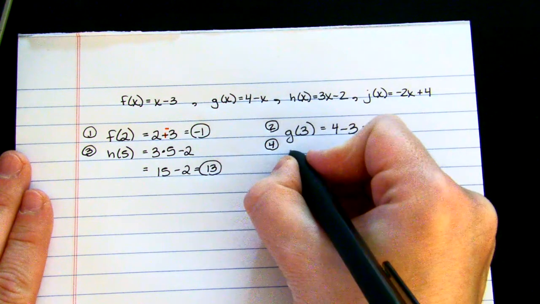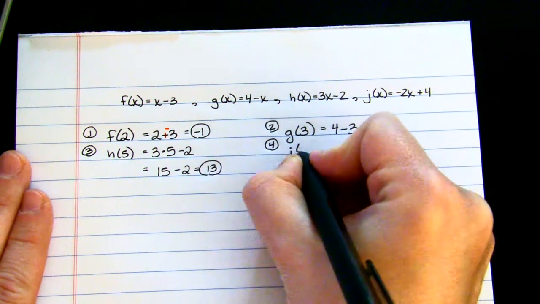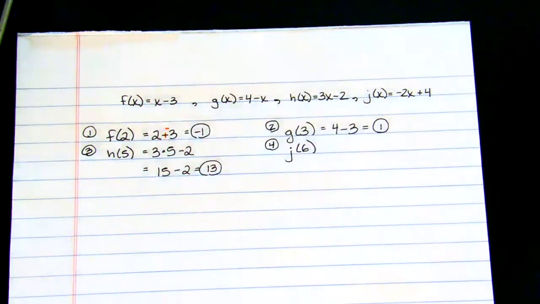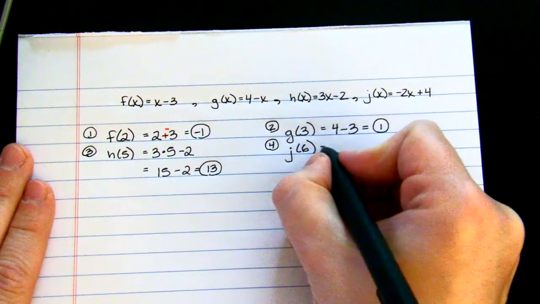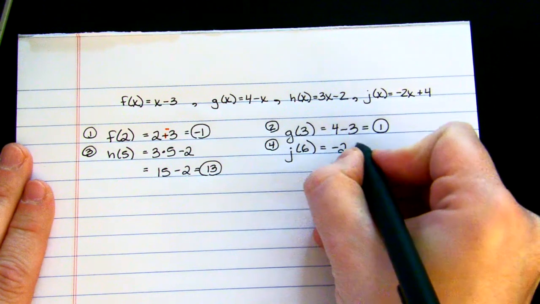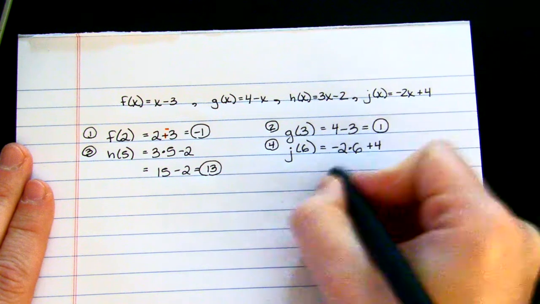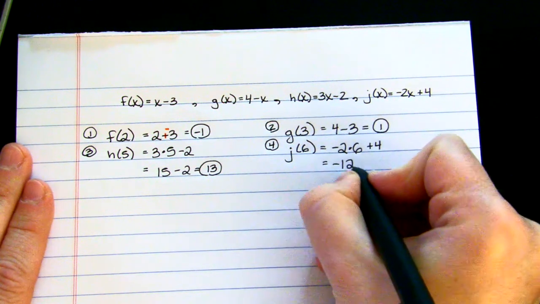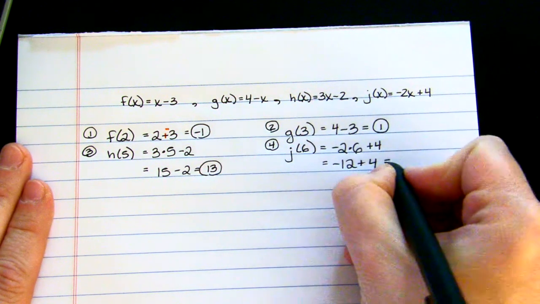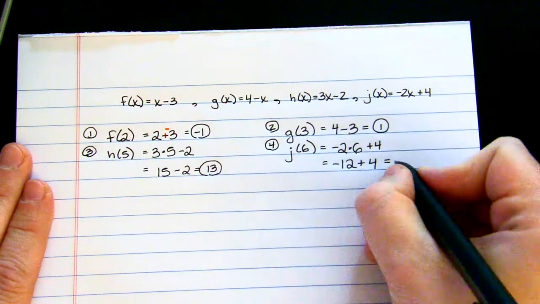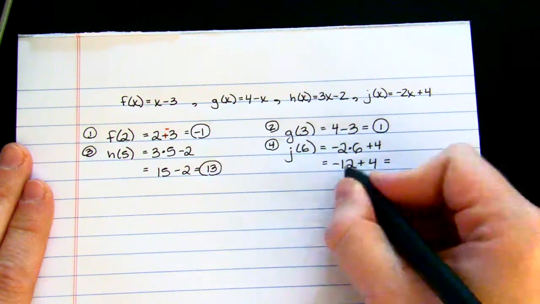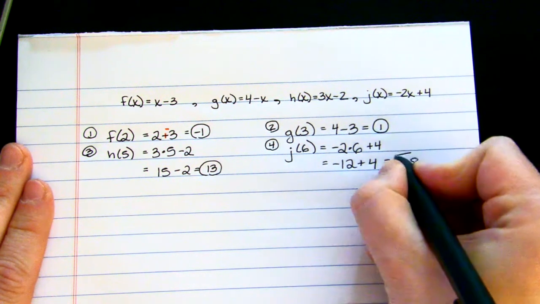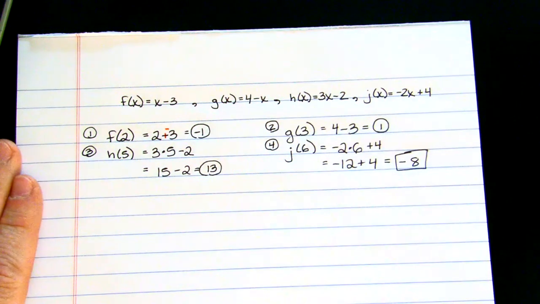Number 4, please go find j of 6. j of 6 is negative 2 times 6 plus 4. That's negative 12 plus 4. That's going to give me, subtract them, 12 minus 4 is 8. The 12 was bigger. That's going to give me negative 8.